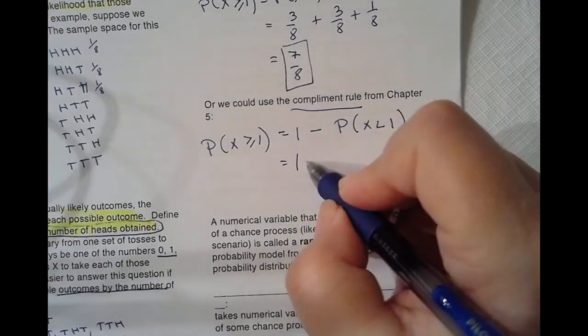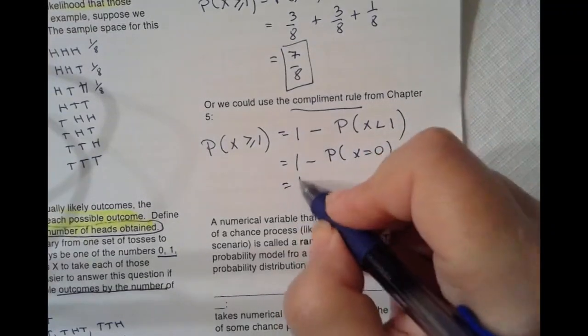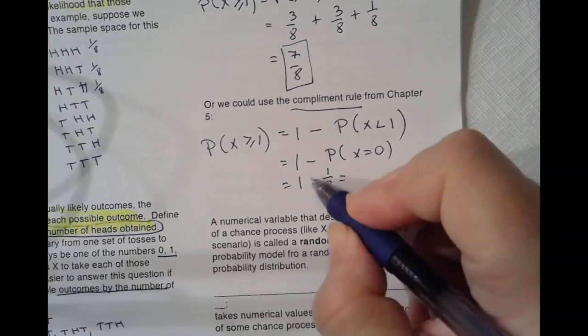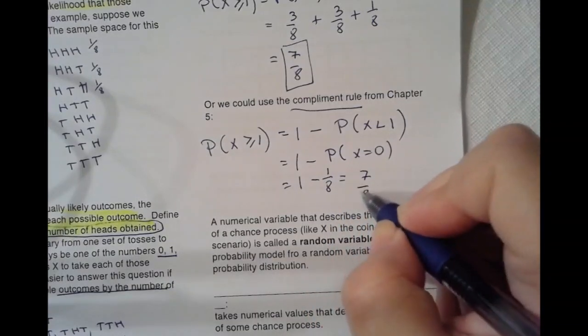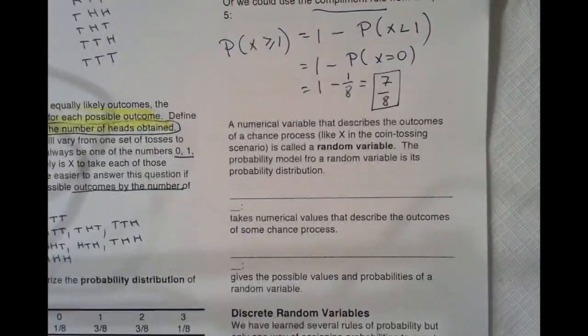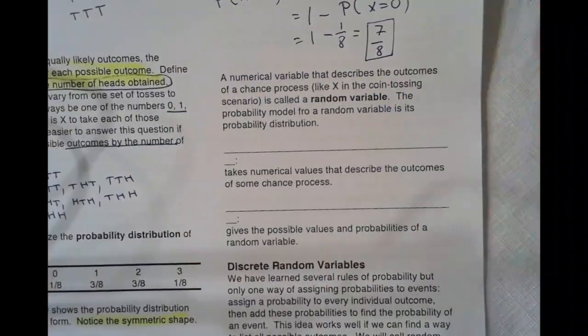So that would be 1 minus the probability of x equal to 0. In this case, 0 is 1/8, so 1 minus 1/8. My answer is still 7/8. So I got the same answer. Again, it doesn't matter which method you use as long as you're consistent and show your work with proper labeling.